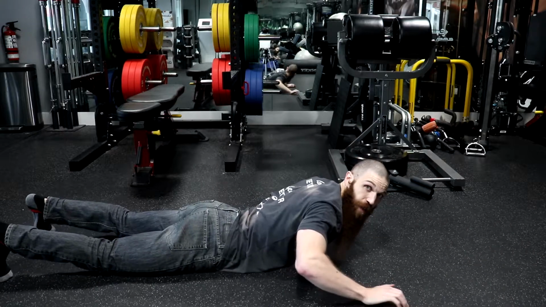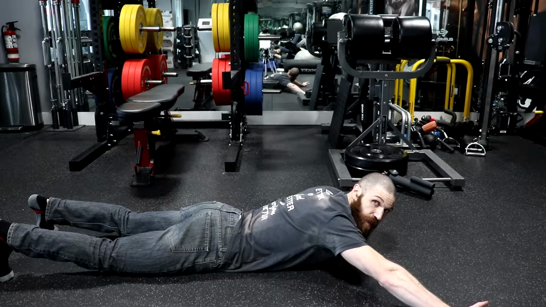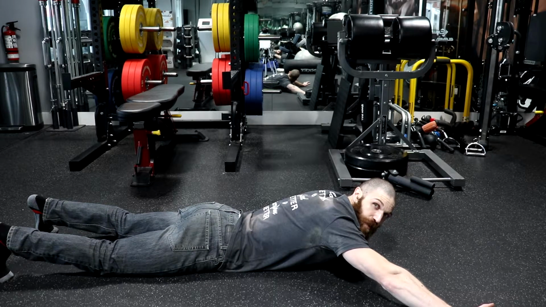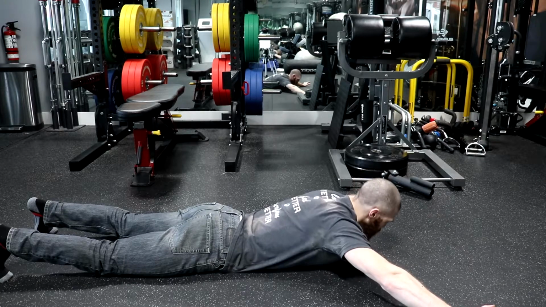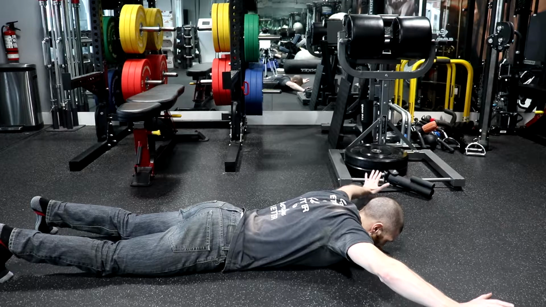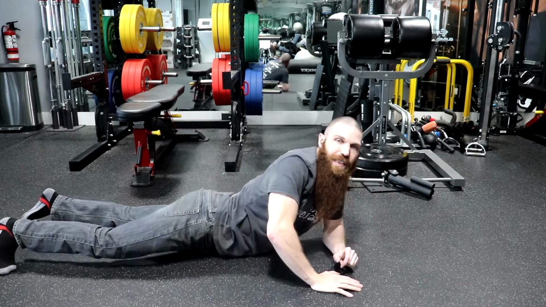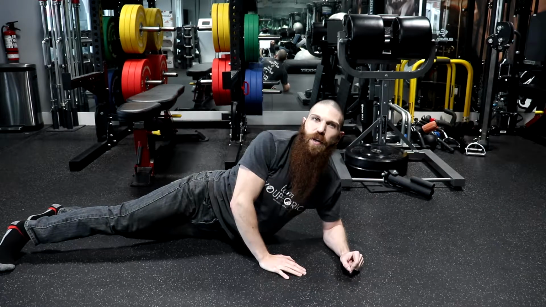So what we're going to do from this position right over here, everything else is the same. We're going to just raise our arms a little bit higher. And it's the exact same. We're raising our hands as high off the ground as possible and squeezing our shoulder blades. That way we can retract the scapula. And that is the second variation. That is the strengthening exercise for the rhomboid minor.